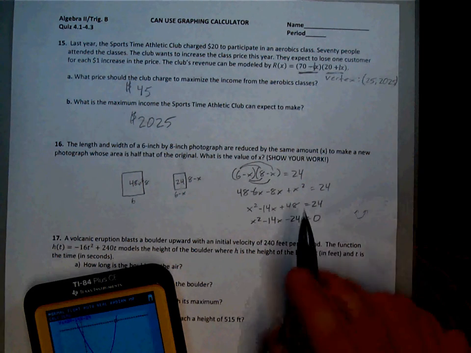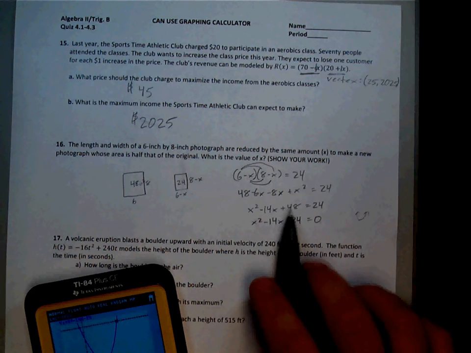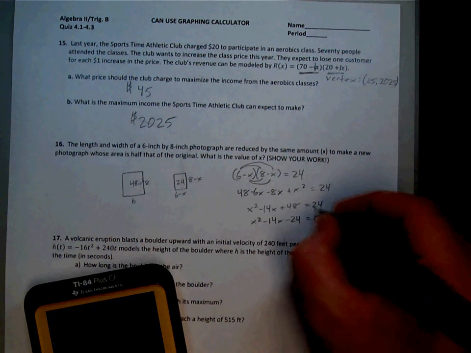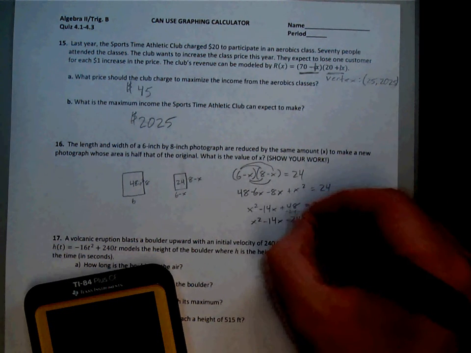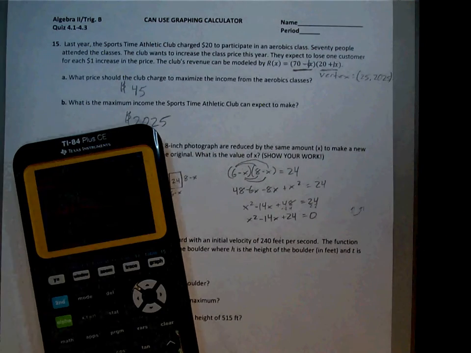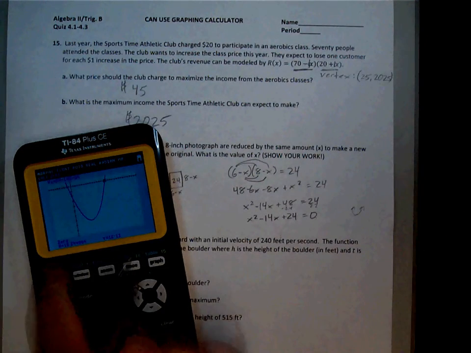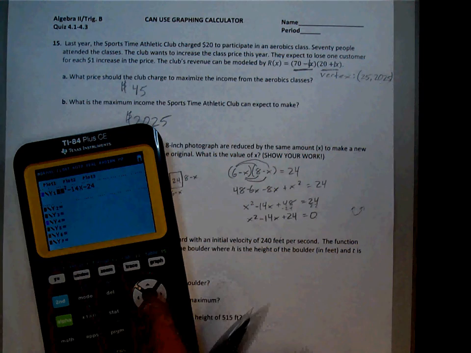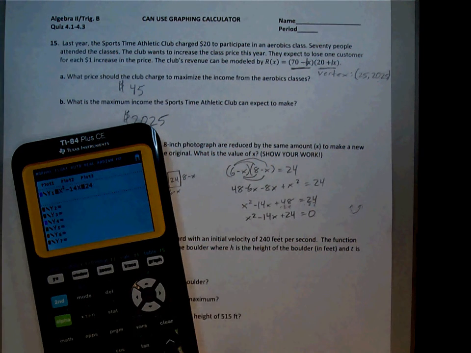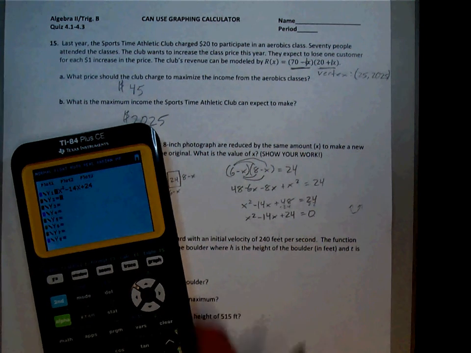Oh, here it is, right there. I had plus 48, subtract 24. Should have been a positive 24. So I apologize, I just wasted a bunch of time on that problem. Let's go edit that. You probably even noticed, and you were yelling at the computer waiting for me to fix it.